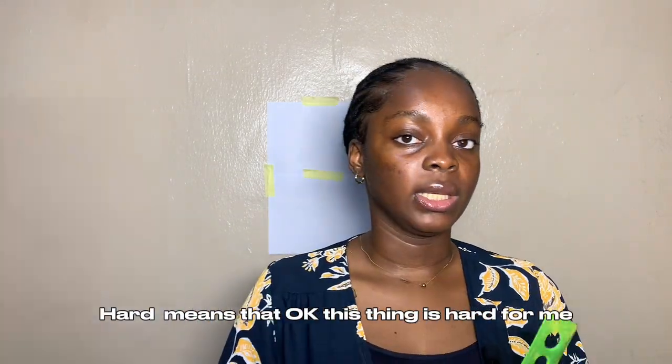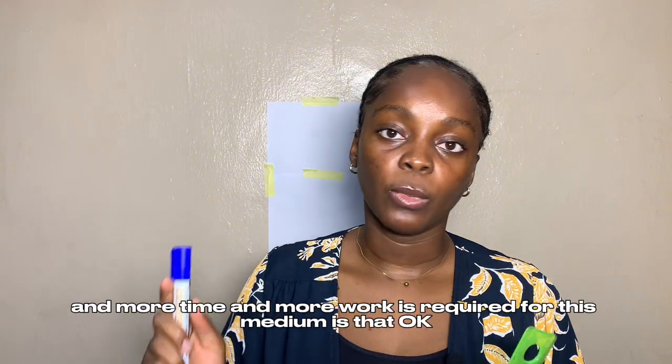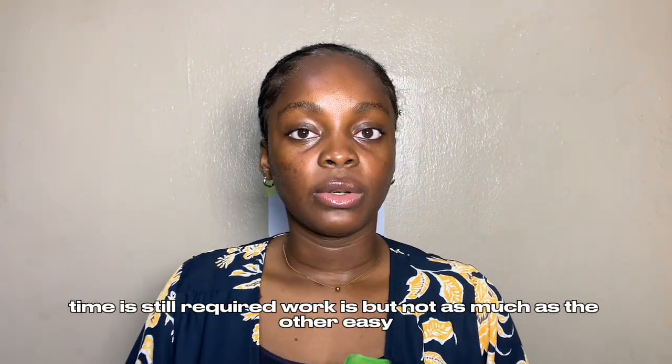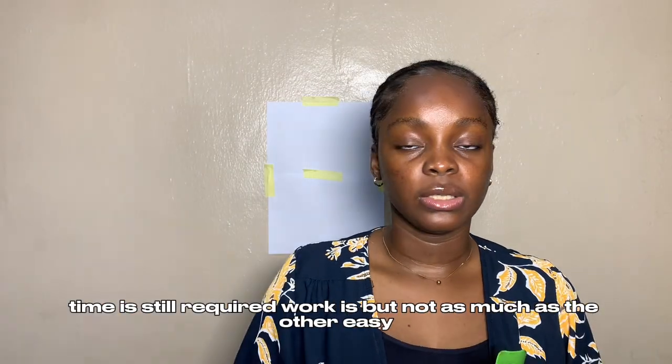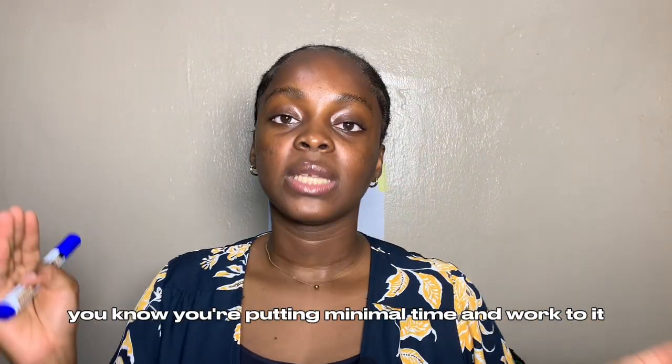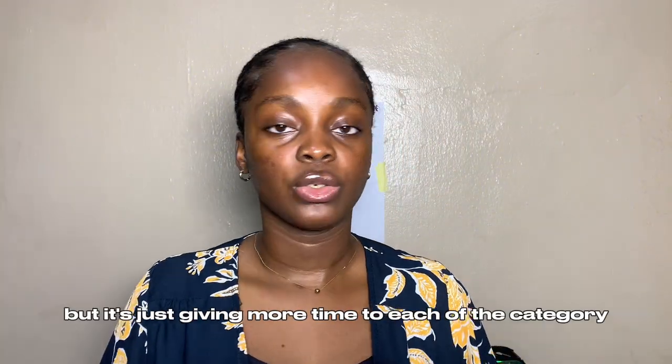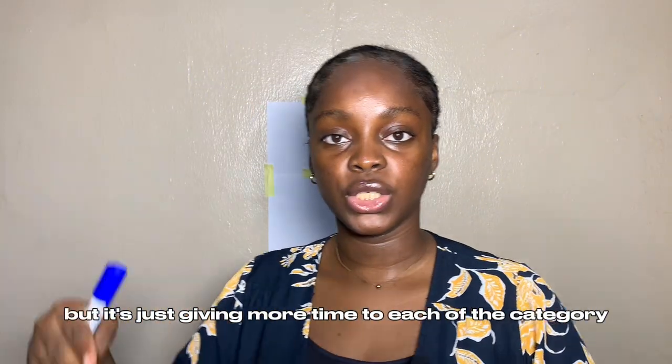Hard meaning that okay, this thing is hard for me, and more time and more work is required for this. Medium is like okay, time is still required, work is too, but not as much as the other. Easy, you know, you are putting minimal time and work into it. So you're not ignoring anyone. Everything requires time, but it's just giving more time to each category.